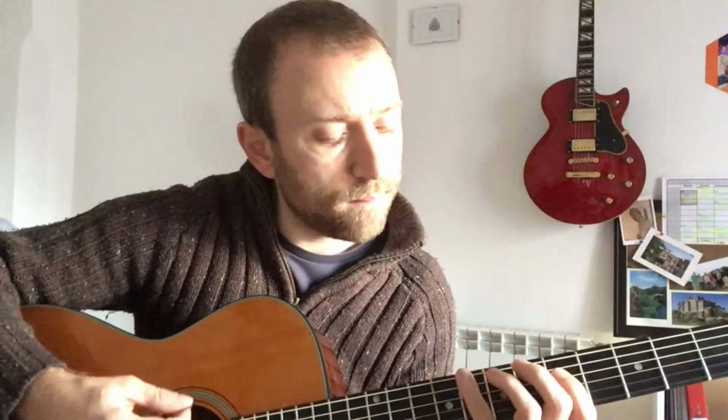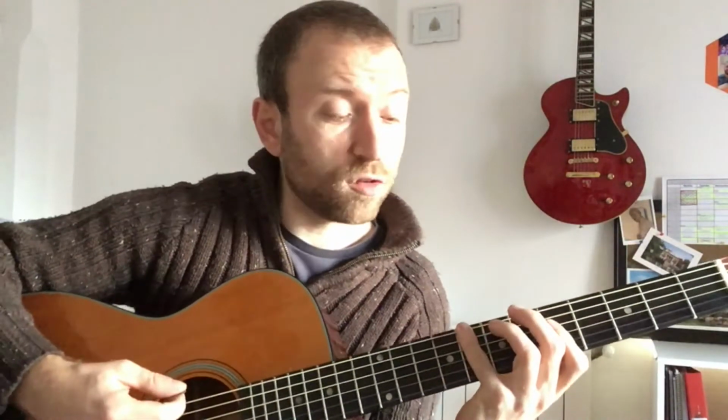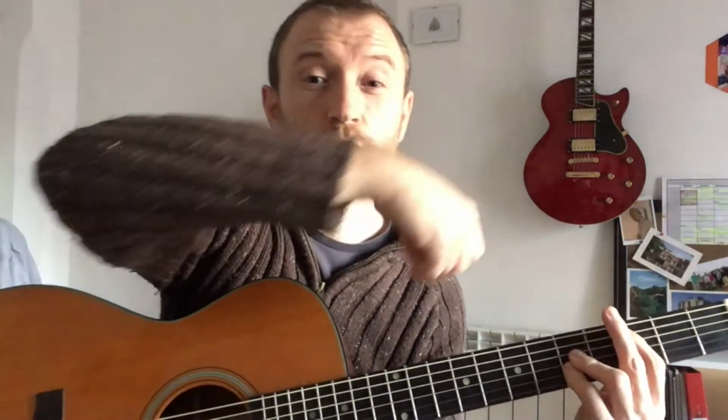Okay. So this one, the G shape that we're looking at now, really what it is, it's root on the 6th string and playing the chord to the left. So we started on root on the 5th string, playing the chord to the left, root on the 5th string, playing the chord to the right. Now we're root on the 6th string, playing the chord to the left.